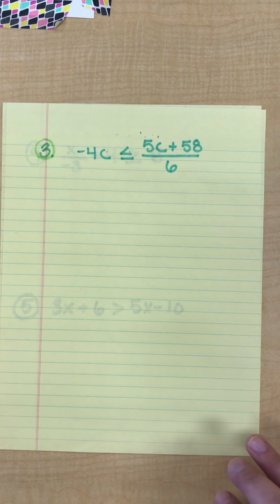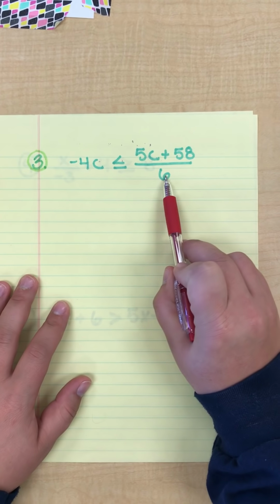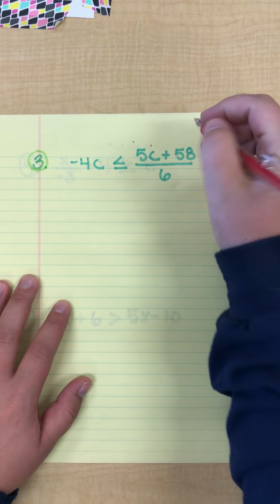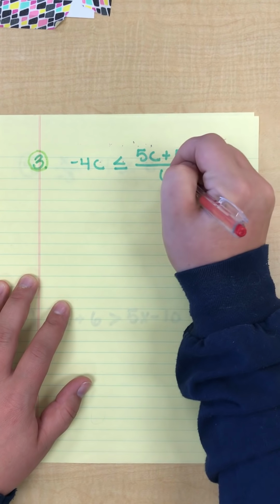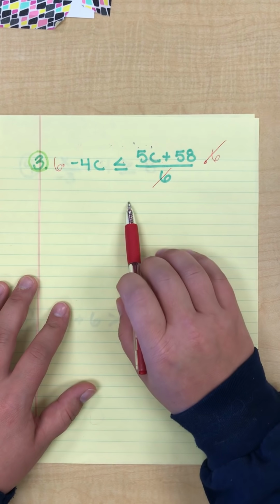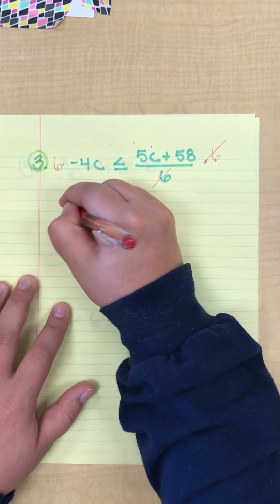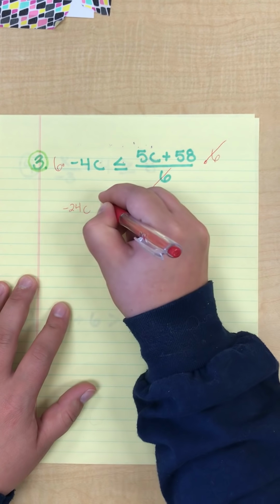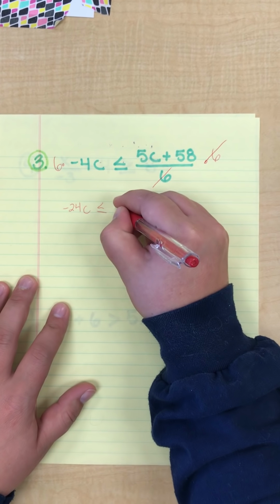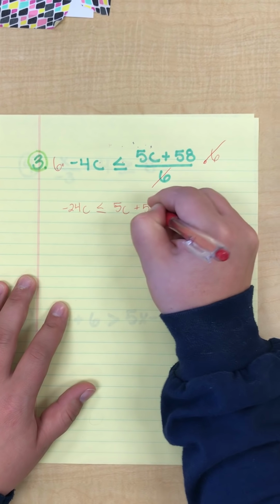All right, next one. Okay, so if we look at this guy, we want to get rid of this 6 here. So imagine we're solving an equation. So multiply by 6. I'm going to do that over on this side too. So far I don't need to flip my symbol because this is a positive 6 that I'm multiplying by. So I'm left with negative 24c, symbol stays the same, and then 5c plus 58 here.